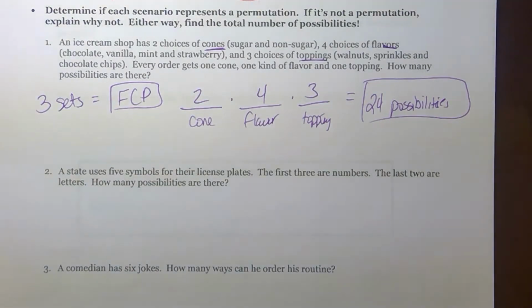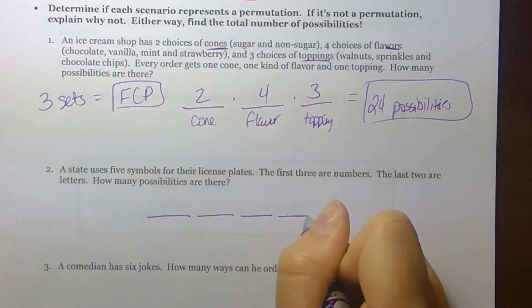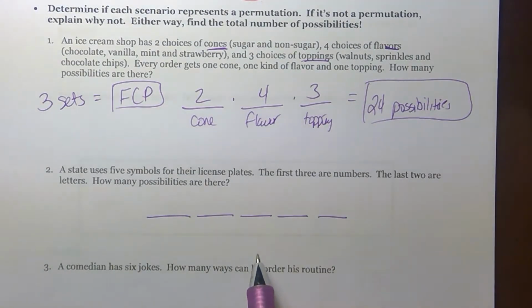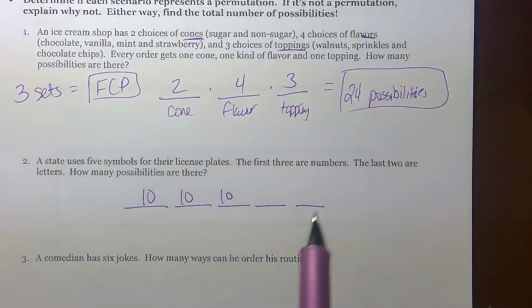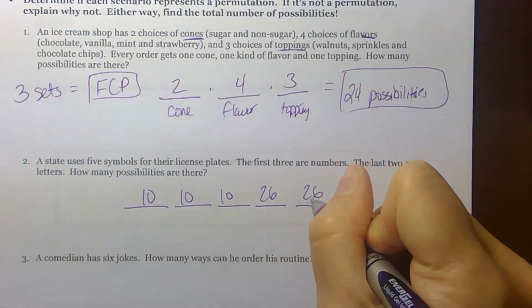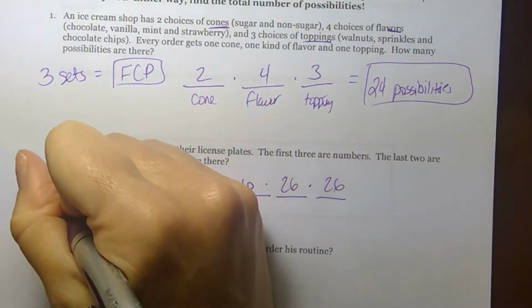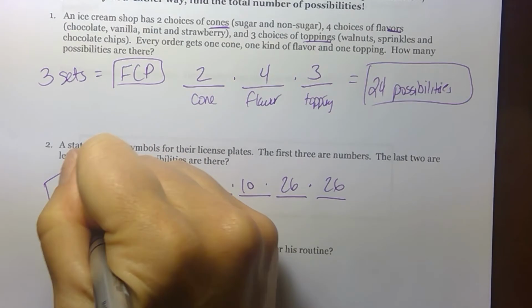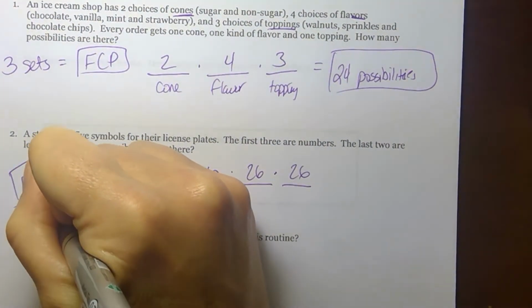Number 2 says a state uses 5 symbols for their license plates. The first 3 are numbers, the last 2 are letters. So I am picking 5 different symbols out of 5 different sets of choices. The first 3 are numbers, so 10 digits every time. Last 2 are letters, so 26 letter options. Doesn't say anything about repetition being a problem. I have fundamental counting principle, because I have different sets of choices.